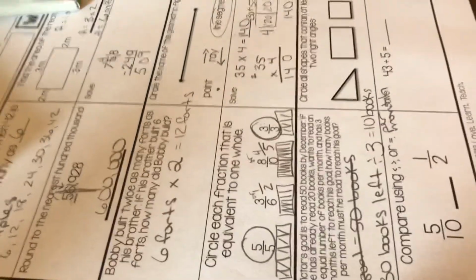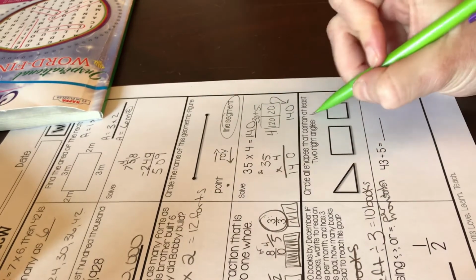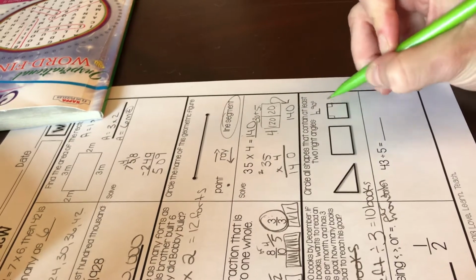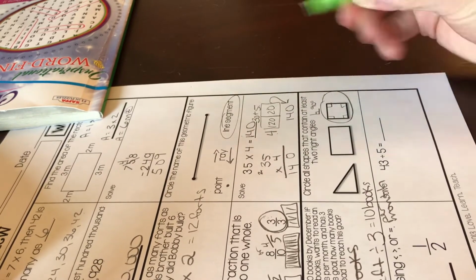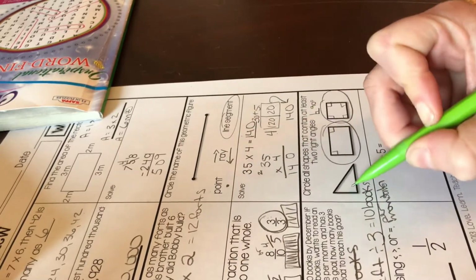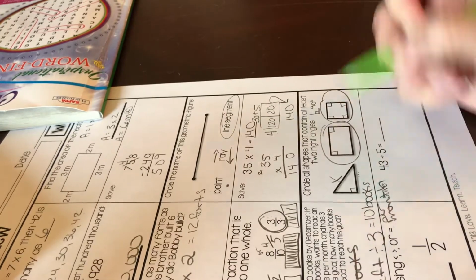All right. Now we're going to circle all the shapes that contain at least 2 right angles. So a right angle looks like this, and it's 90 degrees. So that's 1, 2, boom. It's got more than that. It's got 4, but I got it. 1, 2, 3, 4. Got it. 1. That one does not have 2. It is a right triangle, though.